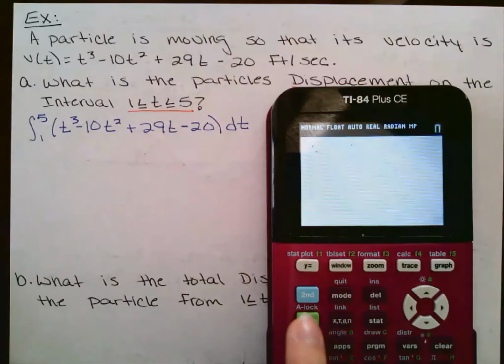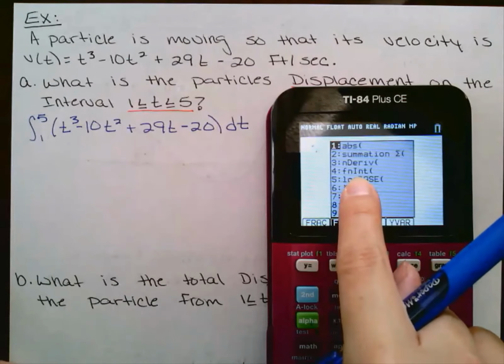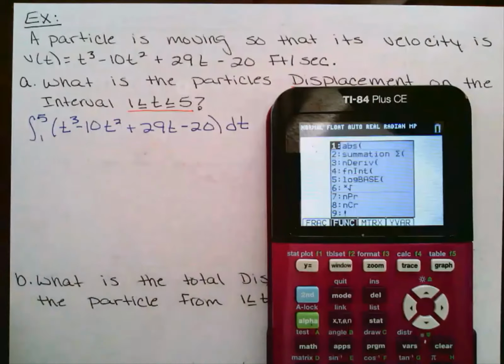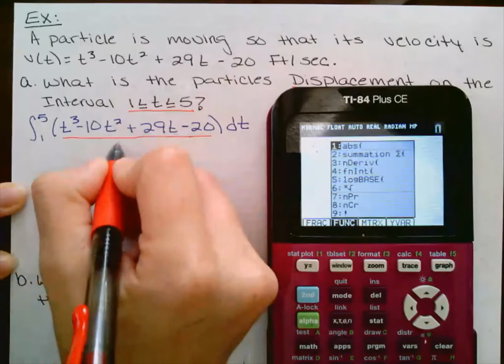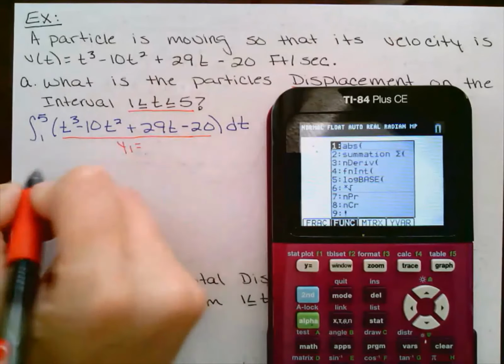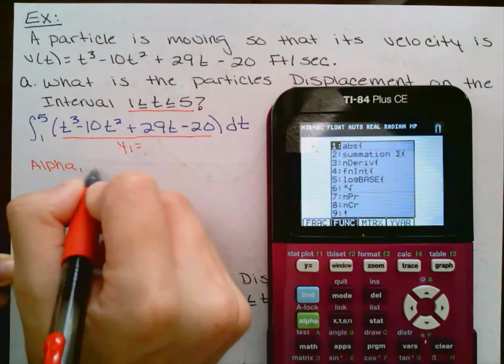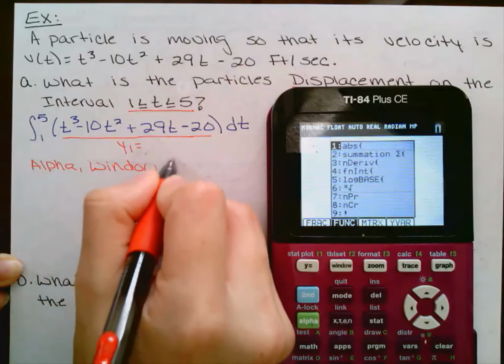And now I'm going to press alpha window, and notice number 4 says integral. So we plugged this into y1, and now I'm going to press on the home screen alpha window 4.